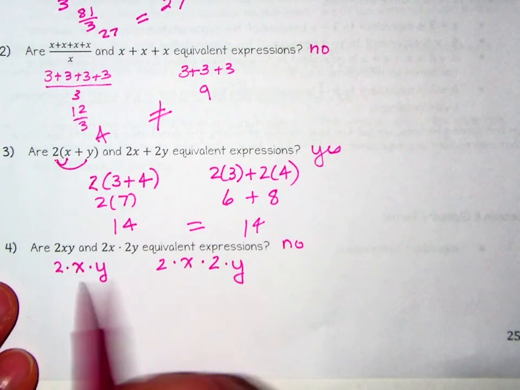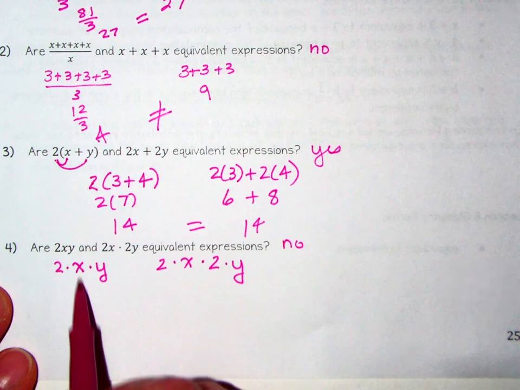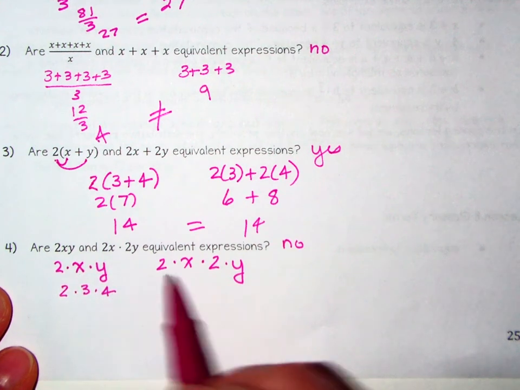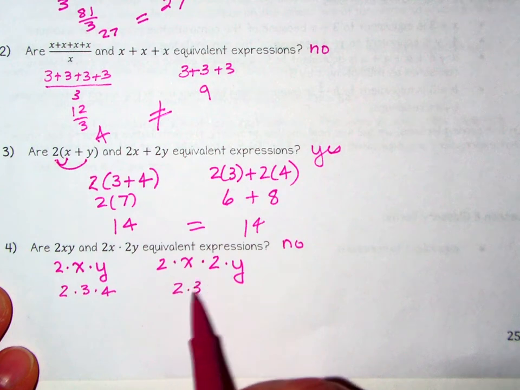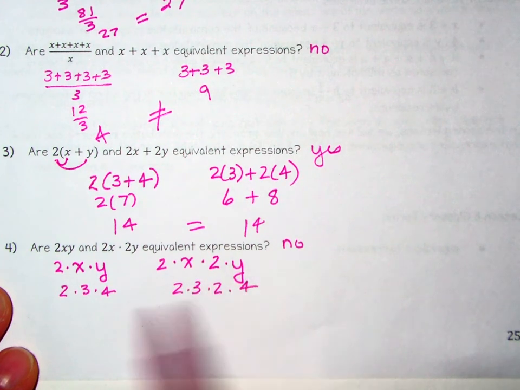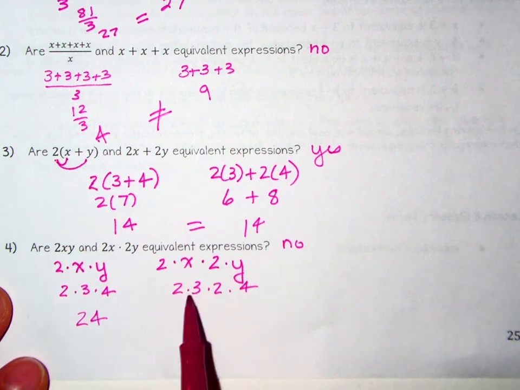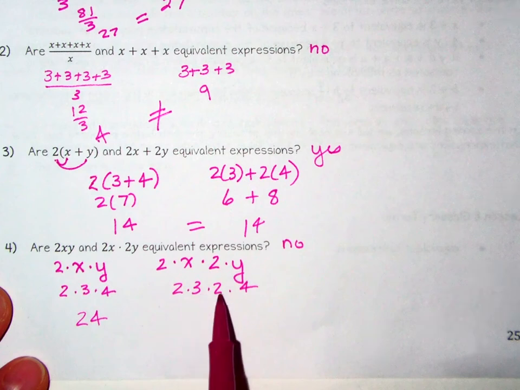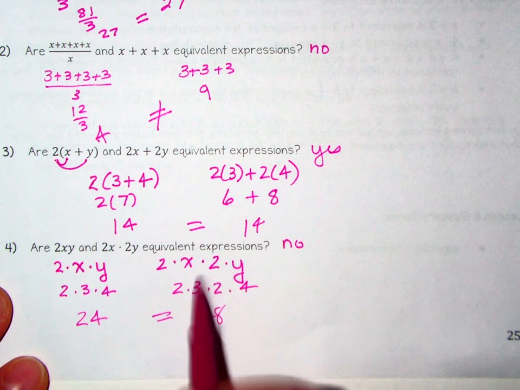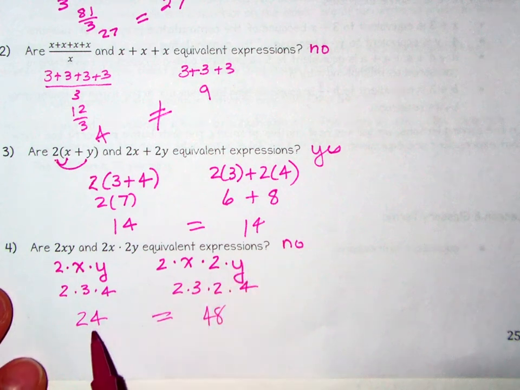Again, let's just substitute some numbers in. Let's use 3 and 4 again for x and y. So this would be like 2 times 3 times 4, and this one is going to be 2 times 3 times 2 times 4. Here, 2 times 3 is 6. 6 times 4 is 24. Over here, 2 times 3 is 6, 6 times 2 is 12, and 12 times 4 is 48. So yeah, I can see the expression on the right is actually twice the expression on the left. Okay.